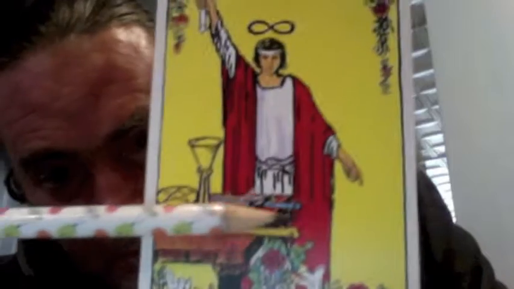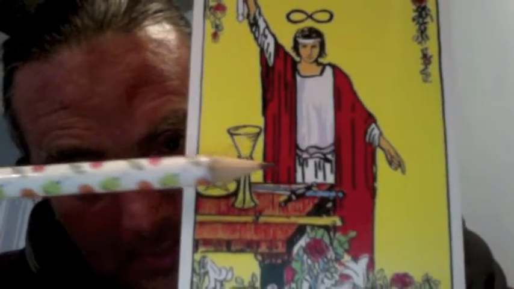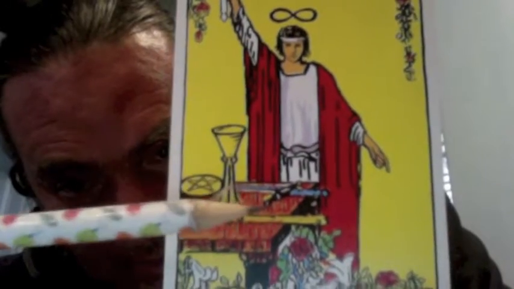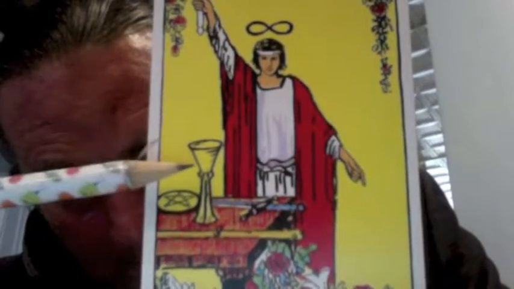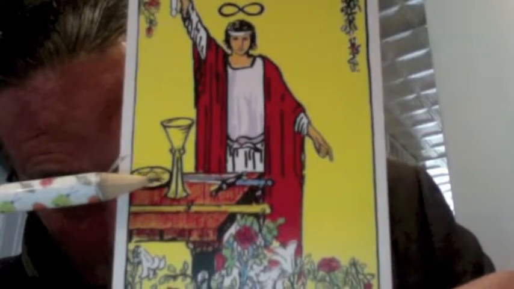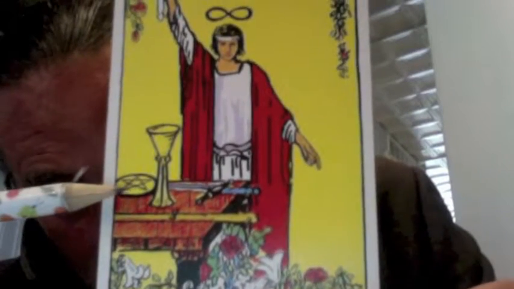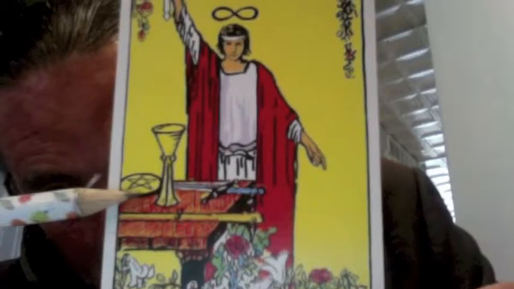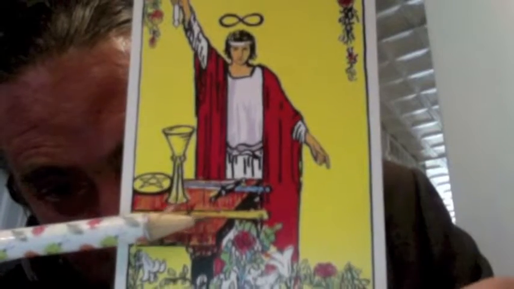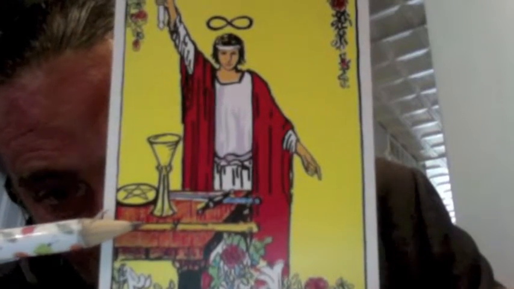On the table is the element of the cup, corresponding to water. The pentacle, corresponding to earth. The sword, corresponding to air. And the wand, corresponding to fire.